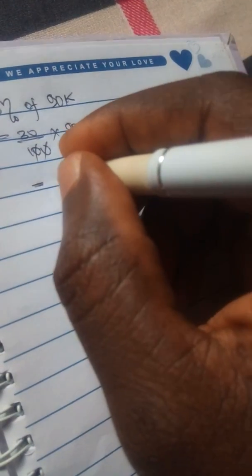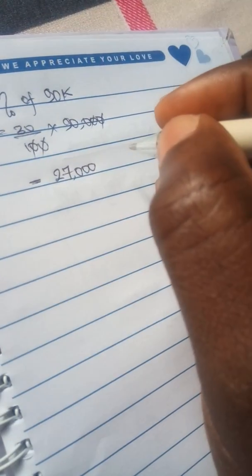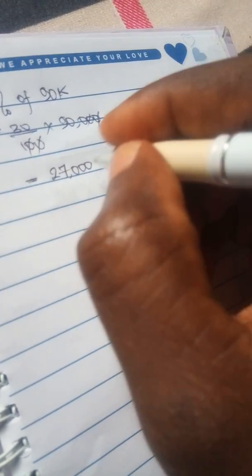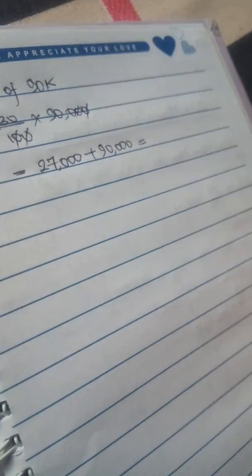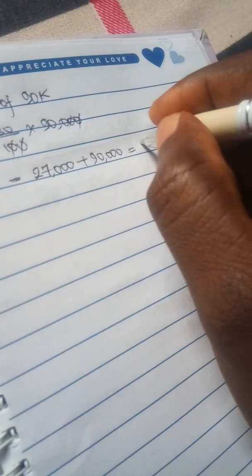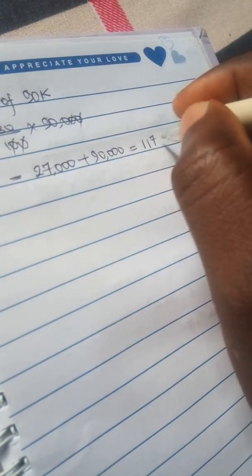that is 30. When you multiply 9 by 3, what do you have? 27. So I have 27,000, plus my 90. What do you have? You have 117,000 as my new GH.